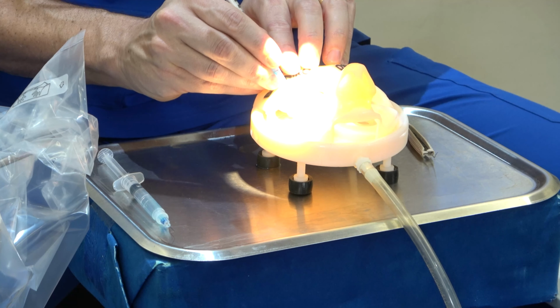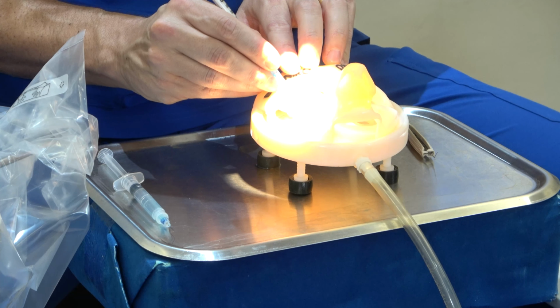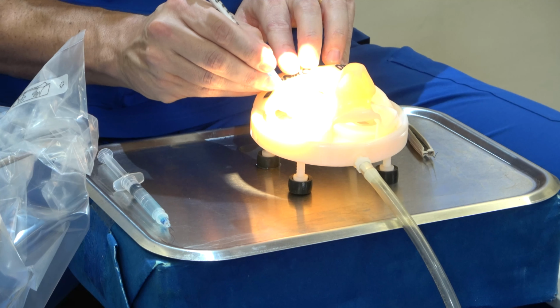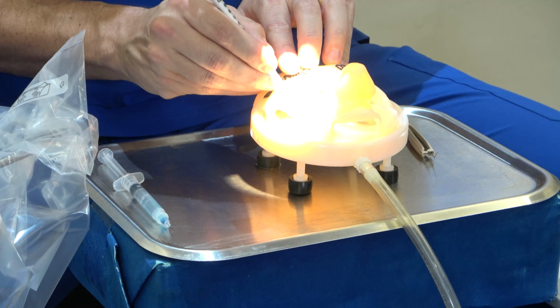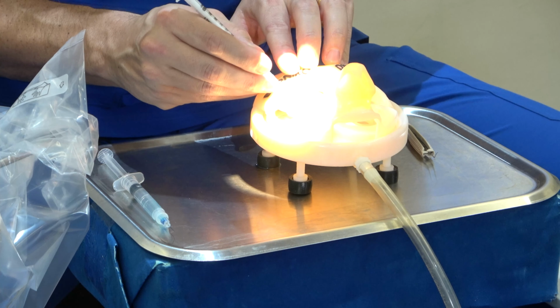As I said, capsular rhexis. There you are. Here I have the flap.